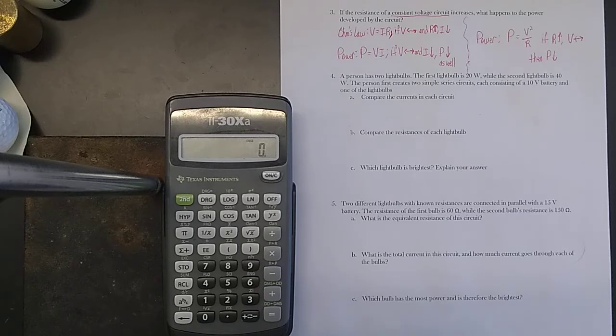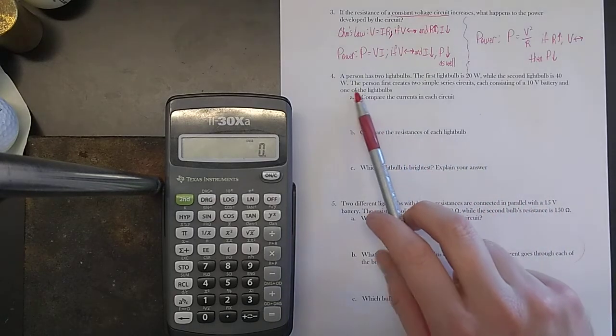Okay, two examples with light bulbs to close this out. A person has two light bulbs. The first light bulb is 20 watts. The second light bulb is 40 watts. We're going to talk about what that means in terms of how you would know the difference between the two of them if you just saw them.